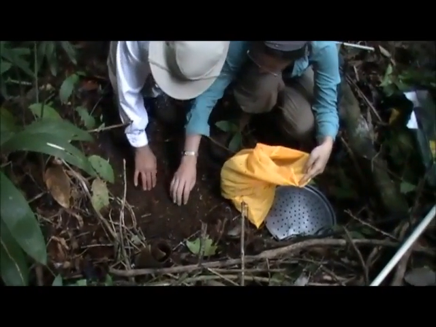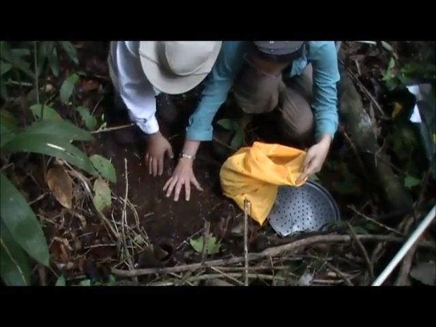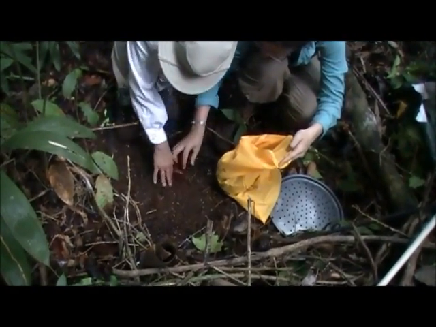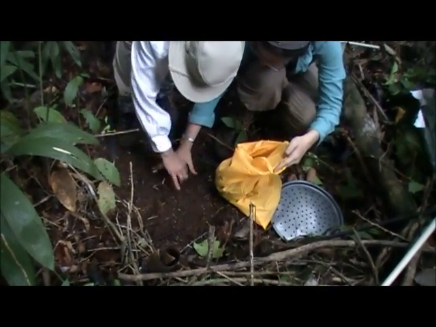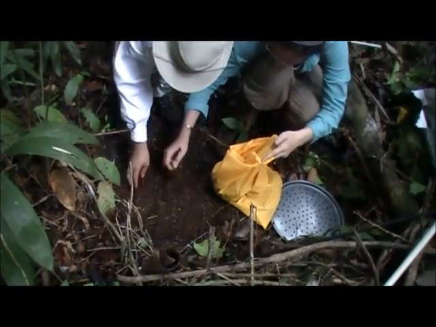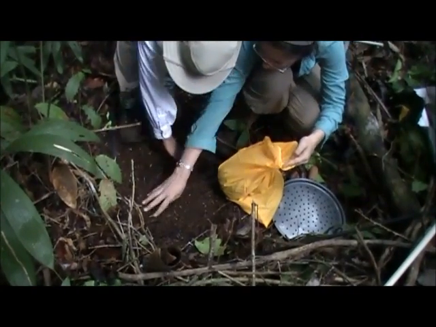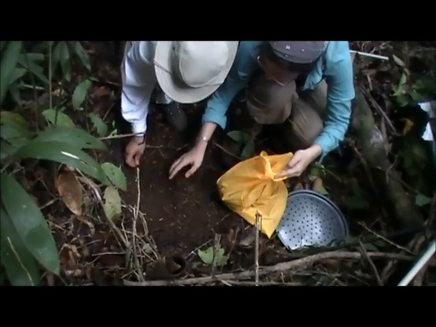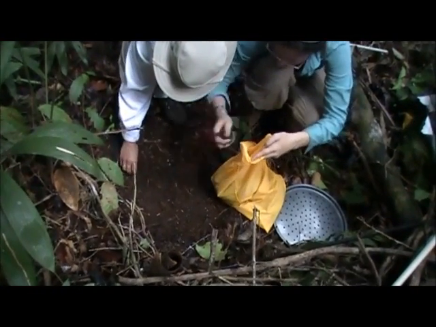If you collect extra, that's no problem because we'll wash away the extra in the lab. In a sample like this, there's sort of a mixture of leaf fragments and humus, and the layers are not as defined. They're really mixed together. So it's better to collect more, and then we'll just wash the extra away in the lab.